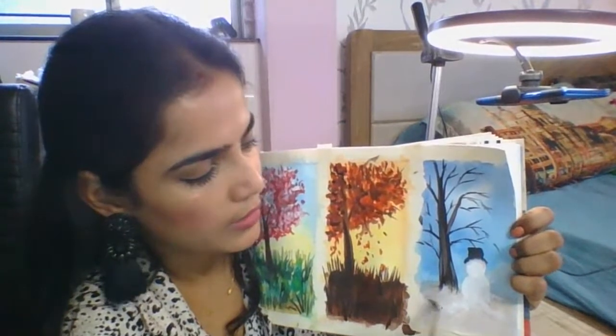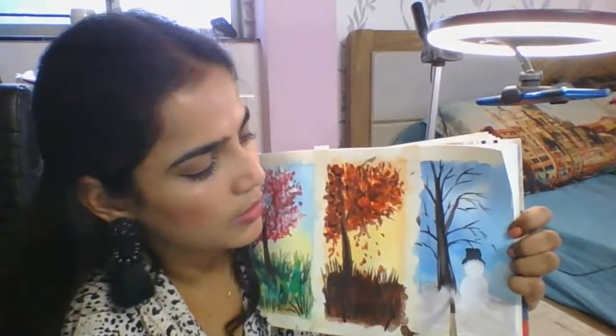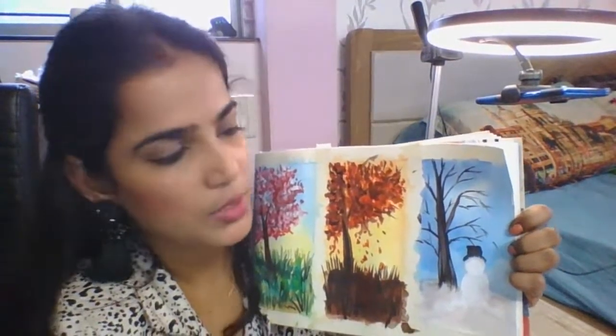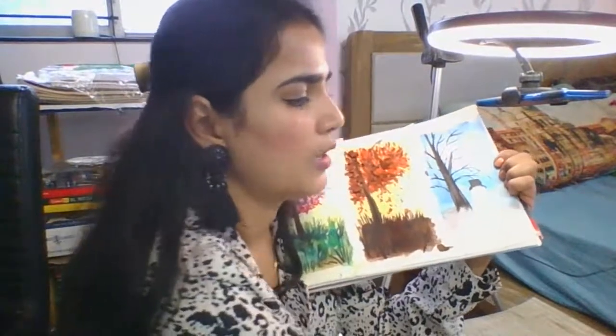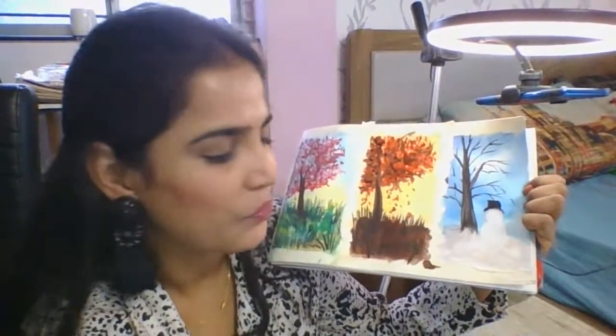It's white and a blend of brown, the same one which I took from the tree. I did not take brown separately. So once it dries, we'll draw the buttons of the snowman. Once the snowman is ready, our painting will be ready.